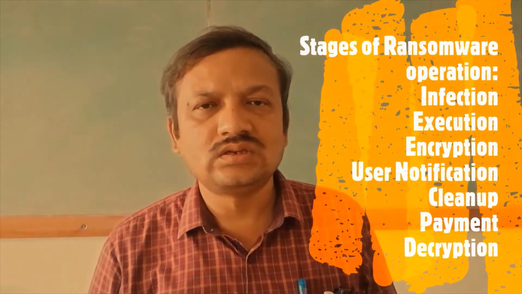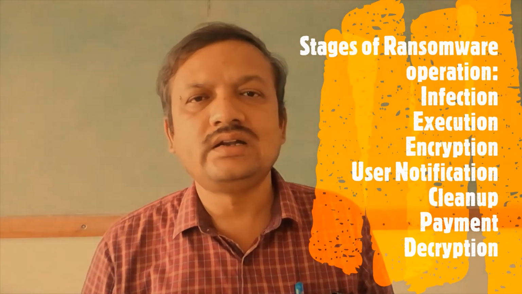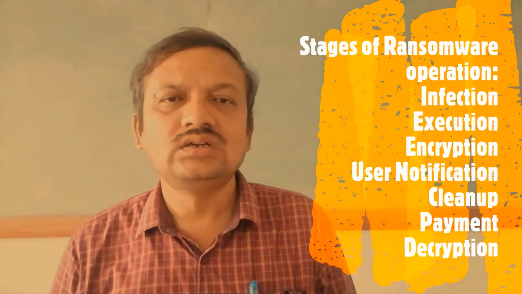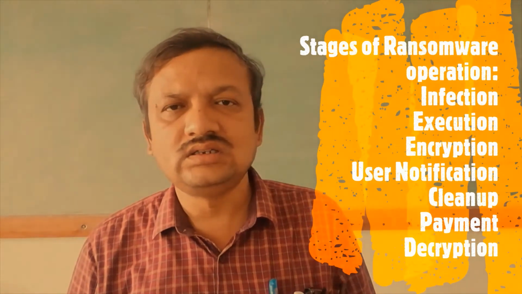Once the payment has been received by its handler, the person who was remotely handling the ransomware returns the key to decrypt the information. That is the decryption stage. So a ransomware works in these different stages.